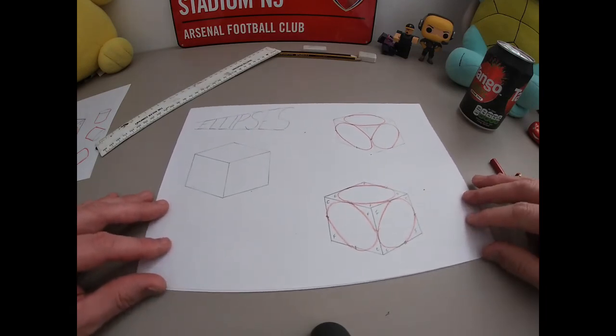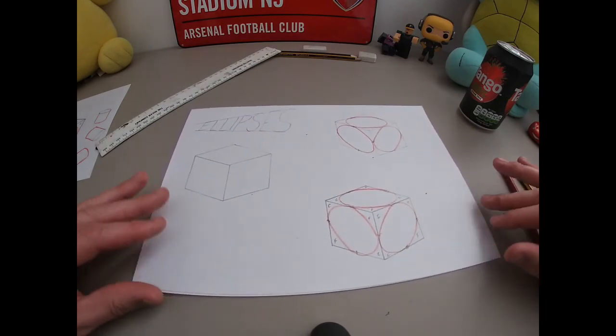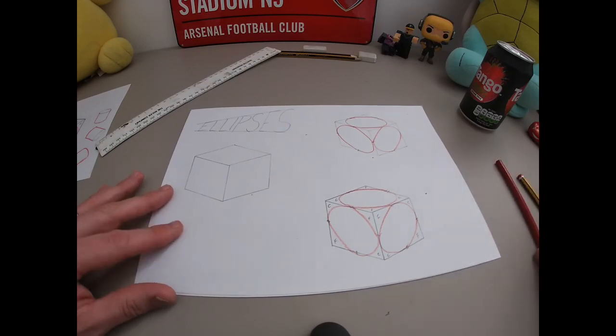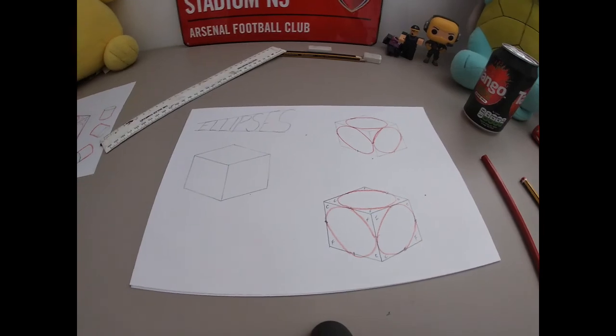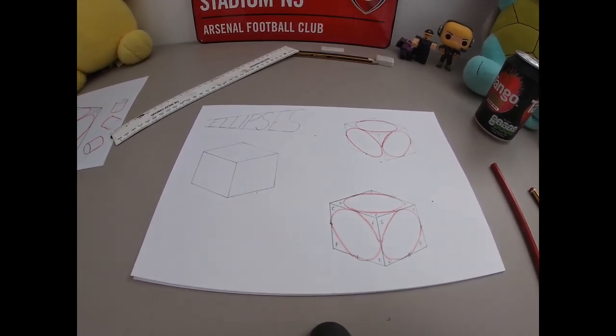That is your first task, and then next video we can move on to actually drawing the cylinders out. Good luck with that. Look out for the next video of drawing cylinders. Thank you.